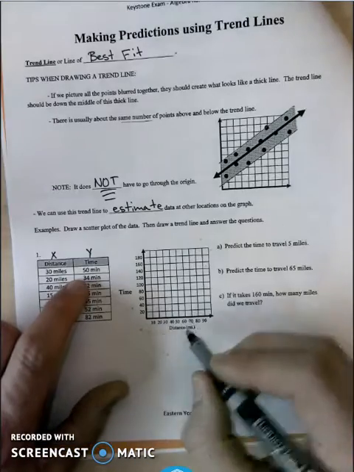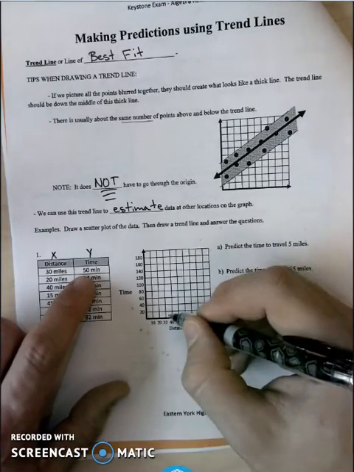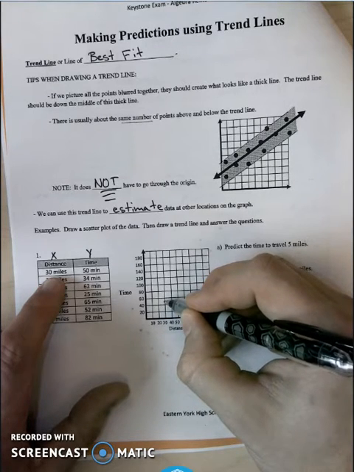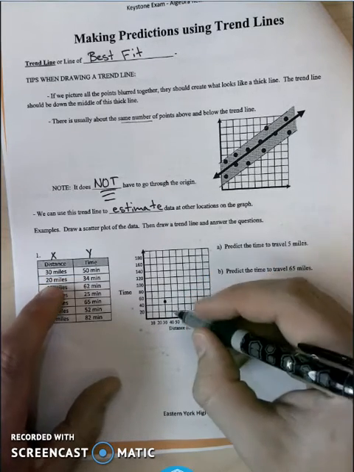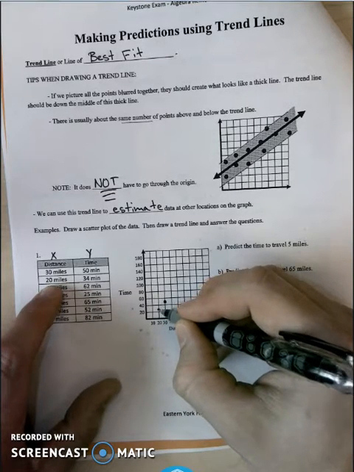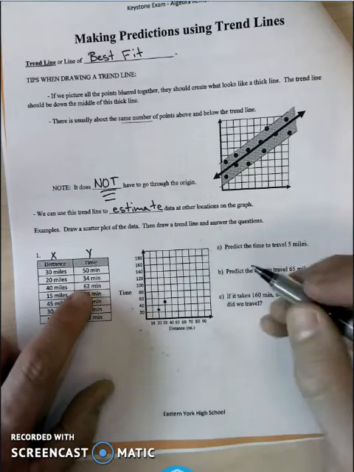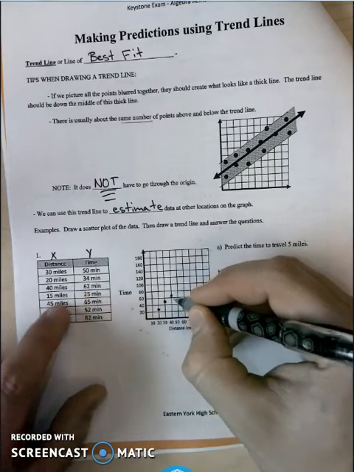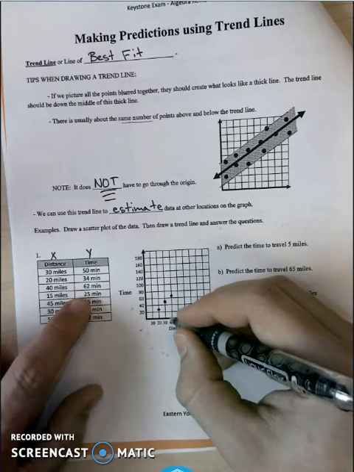Let's go ahead and start plotting. These scales are already done for us. So we have our 30 miles, 50 minutes. We have our 20 miles, 34 minutes. Again, we're just estimating. 40 miles, 62 minutes. 15 miles, 25 minutes.